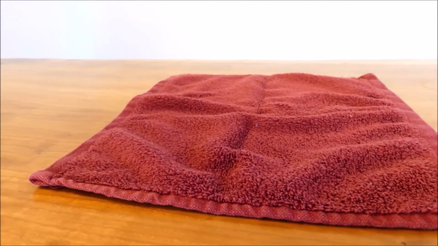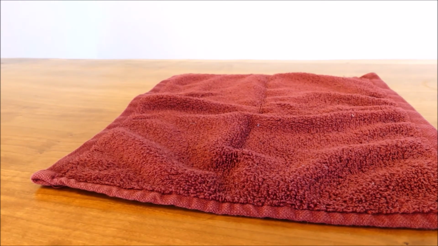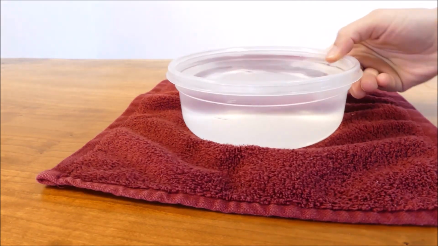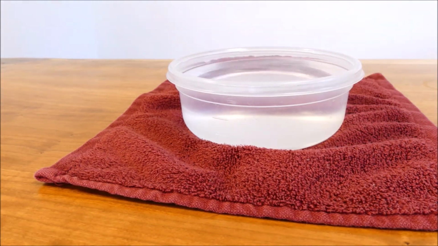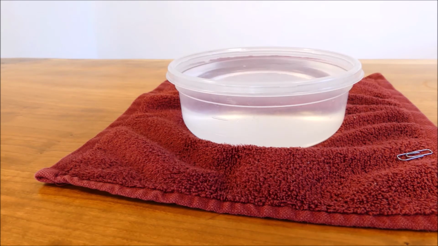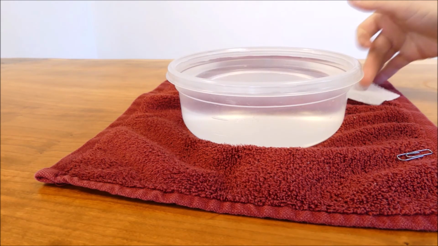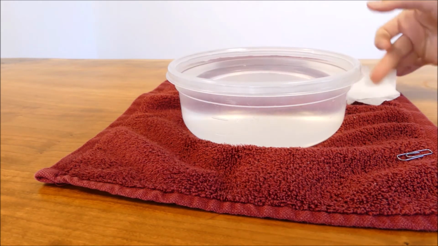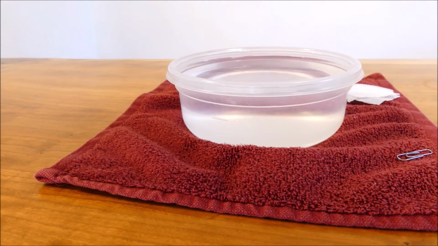This shouldn't be a messy one, but things happen, you know? For this you will need a container of water. Got that pretty full. A paper clip and a little piece of tissue paper. I usually have more than one just in case I ruin one.